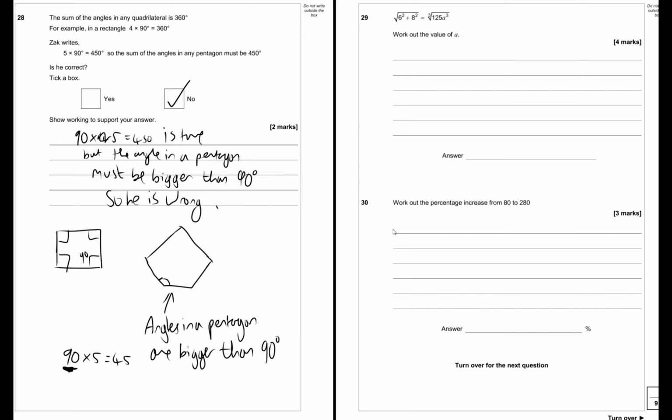Square root of 6 squared plus 8 squared equals the cube root of 125 times a cubed. Work out the value of a. So let's sort out the middle first. Let's sort out this bit. So the square root of 6 squared plus 8 squared. What's 6 squared? That's 6 times 6. 6 times 6 is 36. Plus 8 times 8, which is 64, is equal to the cube root of 125a cubed.